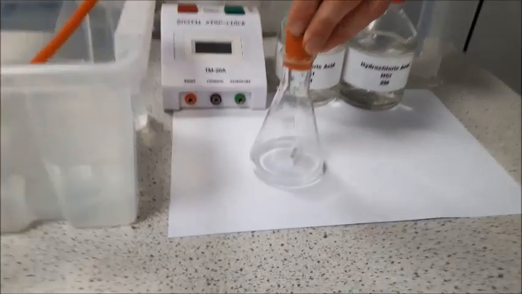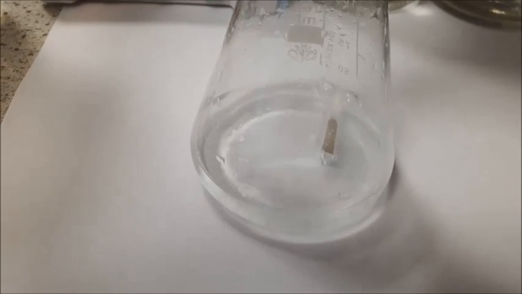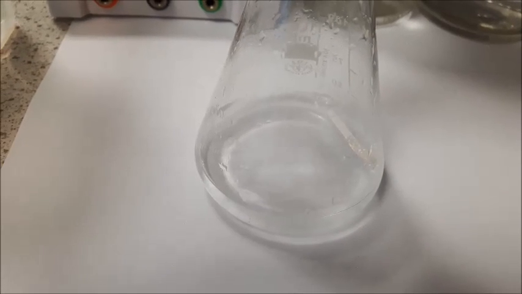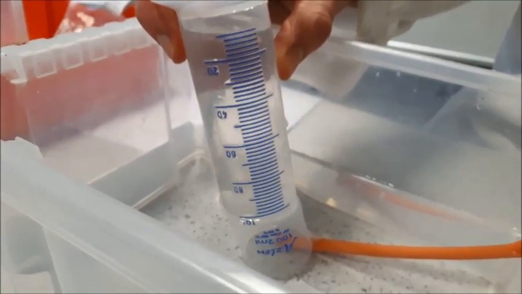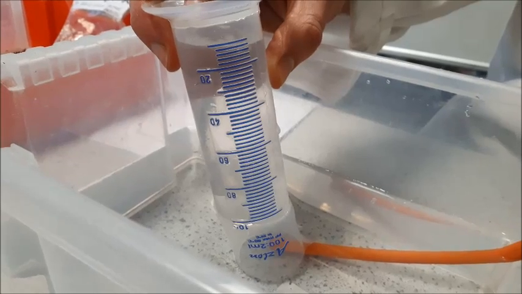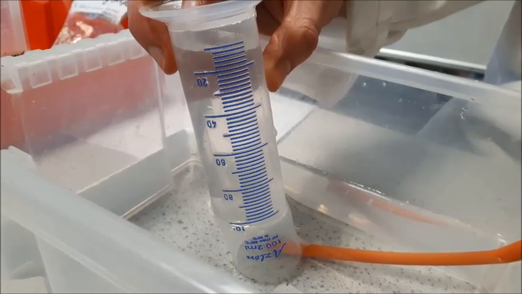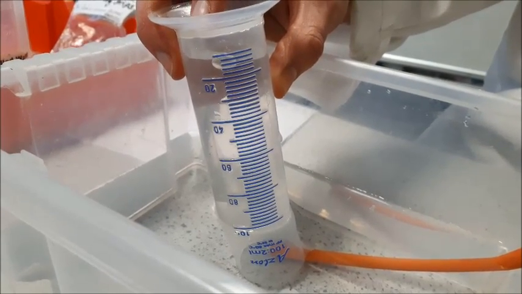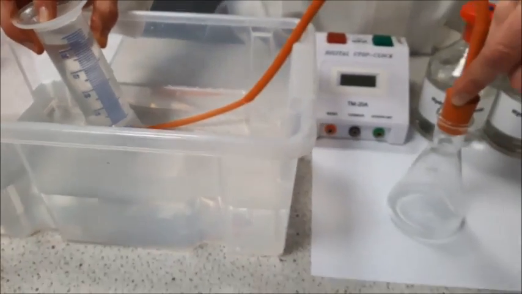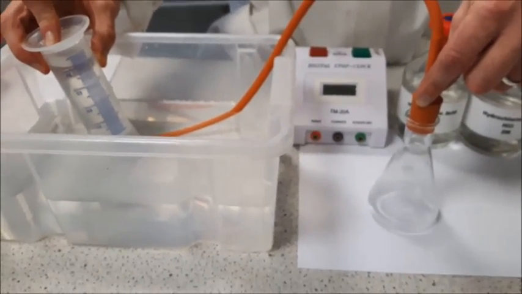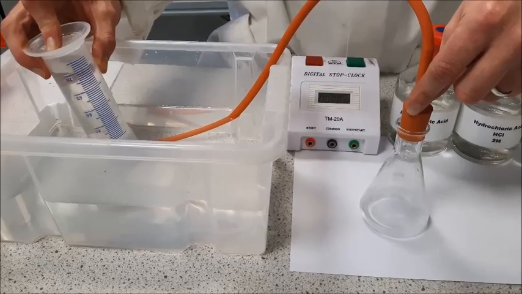You can already see a much slower rate of reaction. So these gas bubbles are produced much more slowly. So there you go, that's just for comparison. It will take a lot longer to make the same volume of gas, and this can be plotted on a graph that we will show you soon.